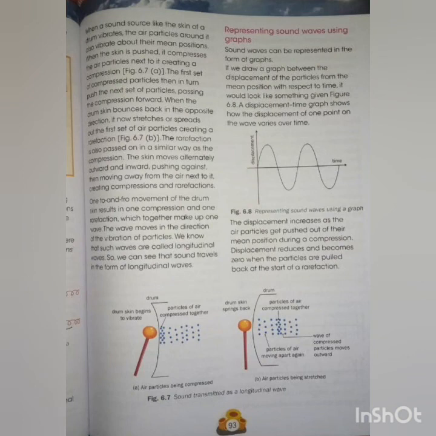We will continue with the rest of the chapter from this graph, whichever factors of sound we are getting, for example frequency, time period, etc., in the next class.